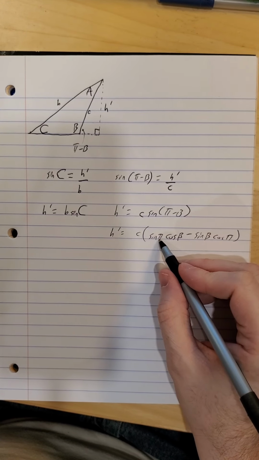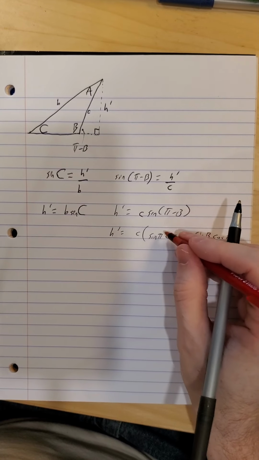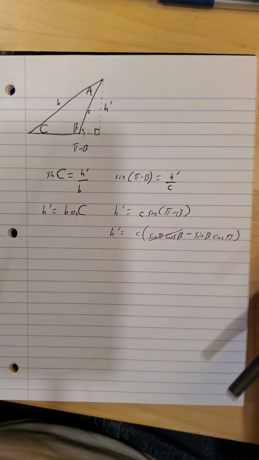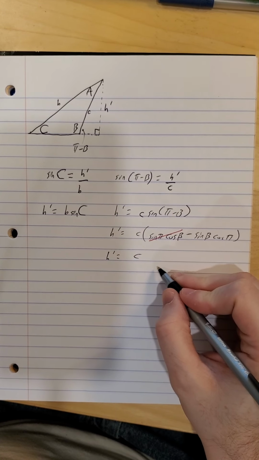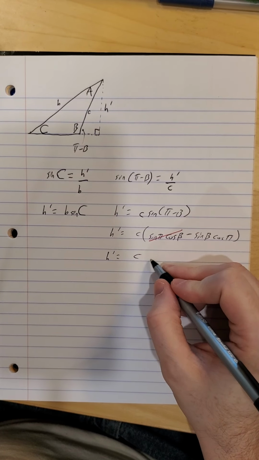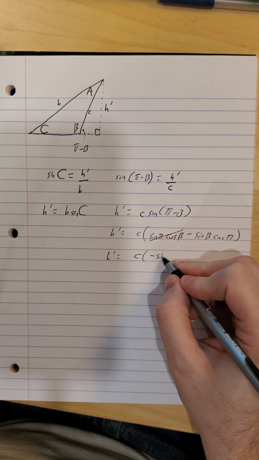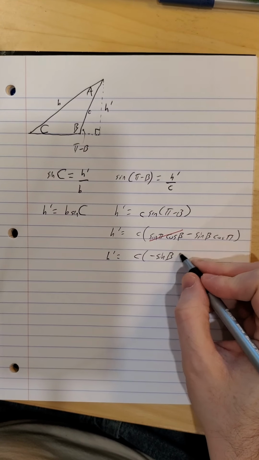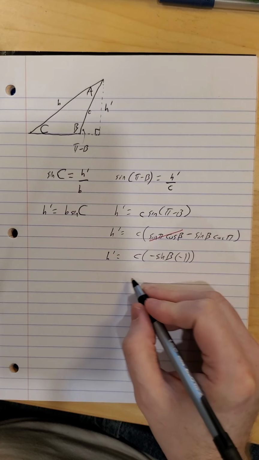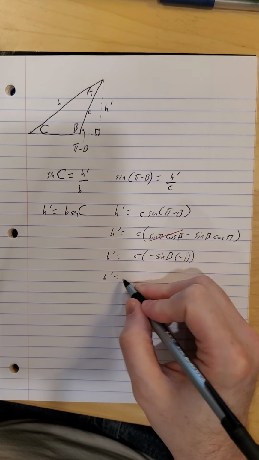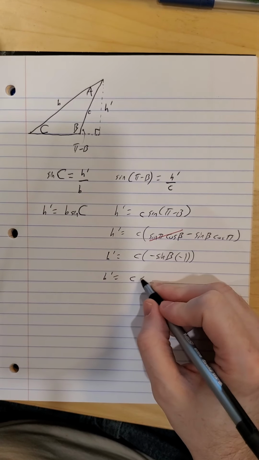Now the sine of pi, though, is 0. Goodbye to that term. That will 0 out. So I can say that h prime is c times the opposite of sine of b, and cosine of pi is -1. So two negatives will flip that guy positive. So h prime is c sine of b.